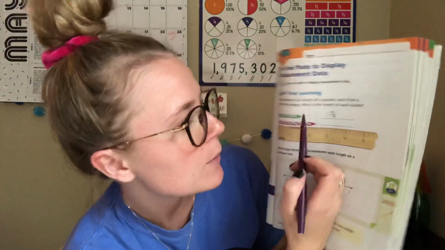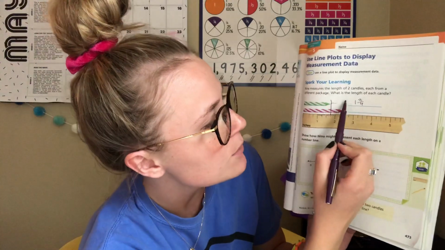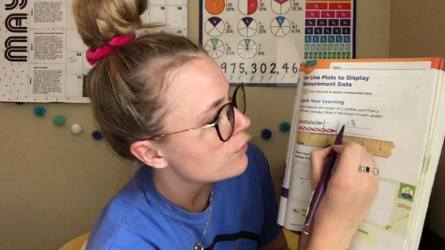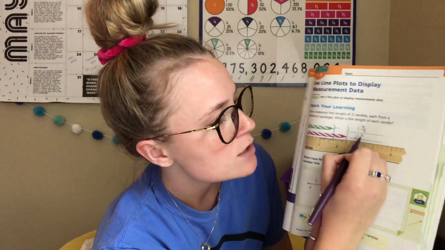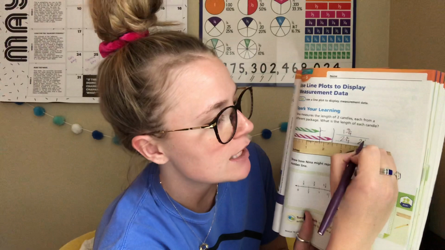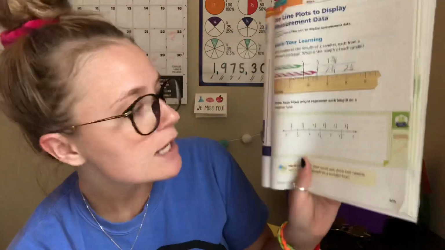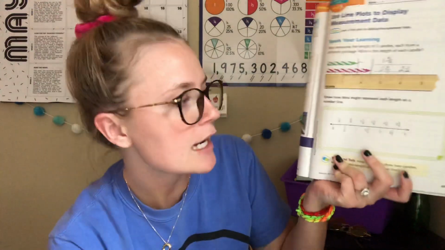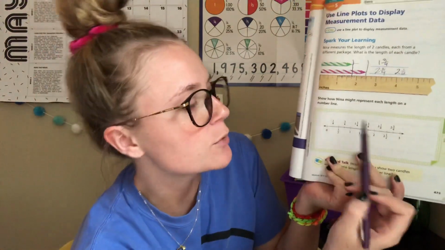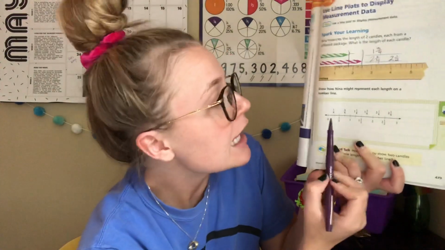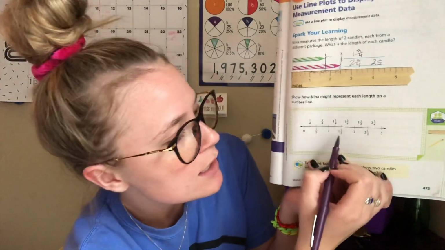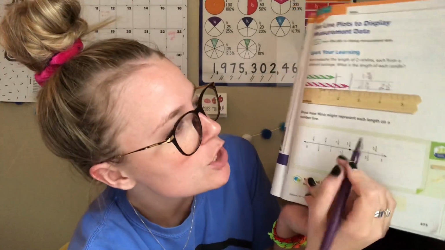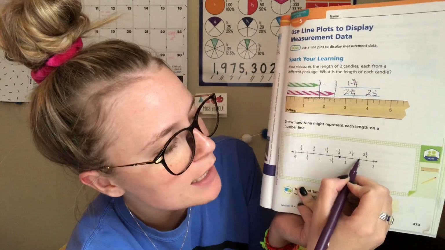And then let's look at the pink one. The pink one is past the 2-inch mark, and it is at, again, 2/4, which is the same as 1/2, so 2.5 inches. Then we go to our number line, which is basically like a line graph, and we'll find 1 3/4 right here and put a dot, and 2.5 is right here, we'll put another dot.